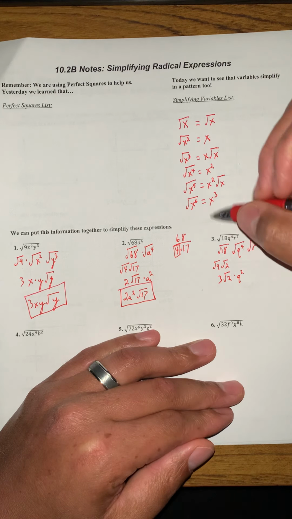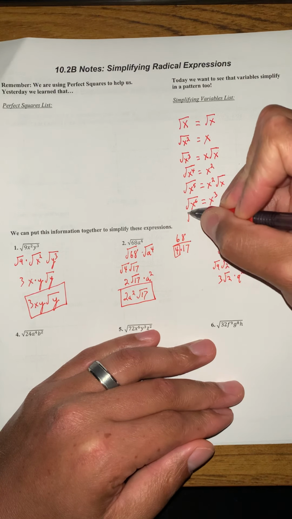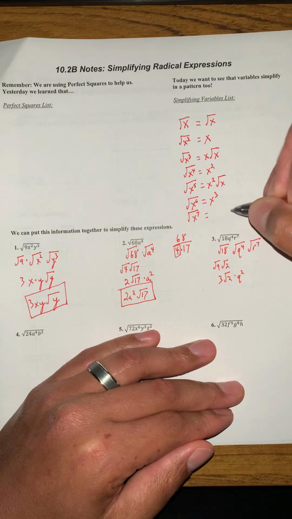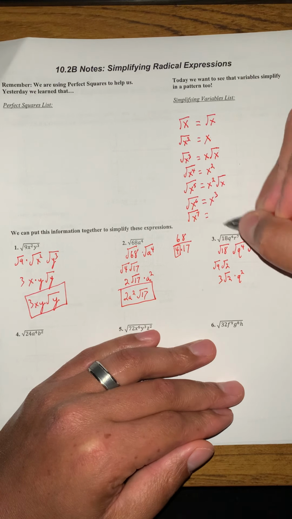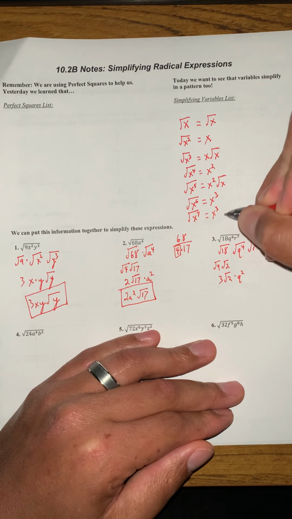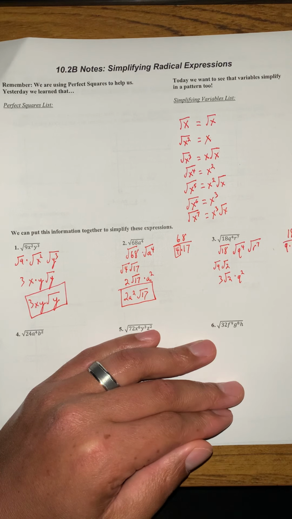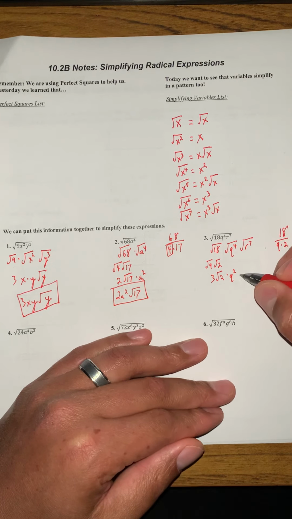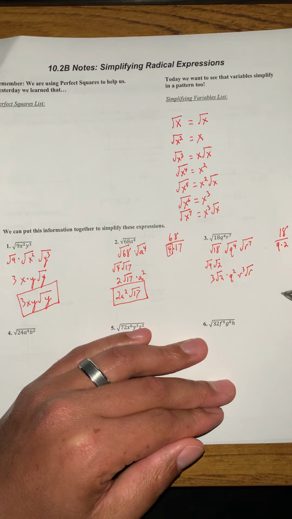And then I mentioned earlier a pattern's developing, and sure enough, now we've gone beyond it. R to the 7th. Well, if I come up here, square root of x to the 7th, okay, the pattern, divide by 2, however you want to think about it, we end up with x cubed square root of x. Okay, we get that one little x left over on the inside. So come back down here, and this will just be r cubed square root of r.